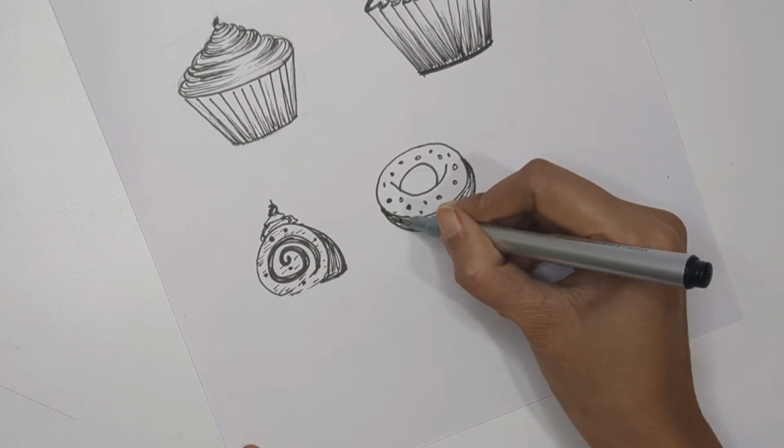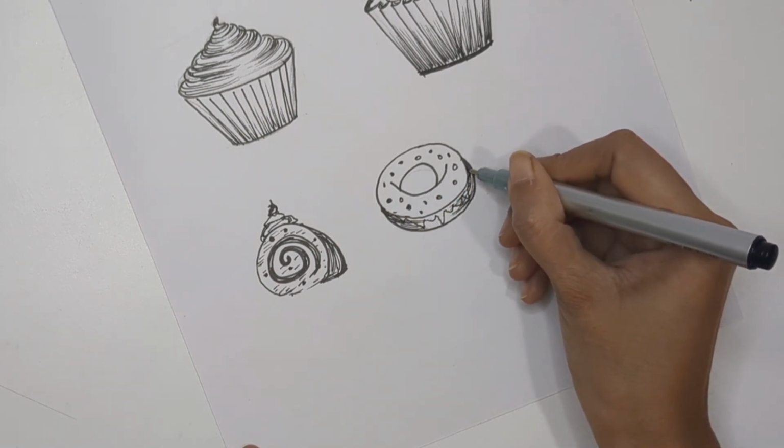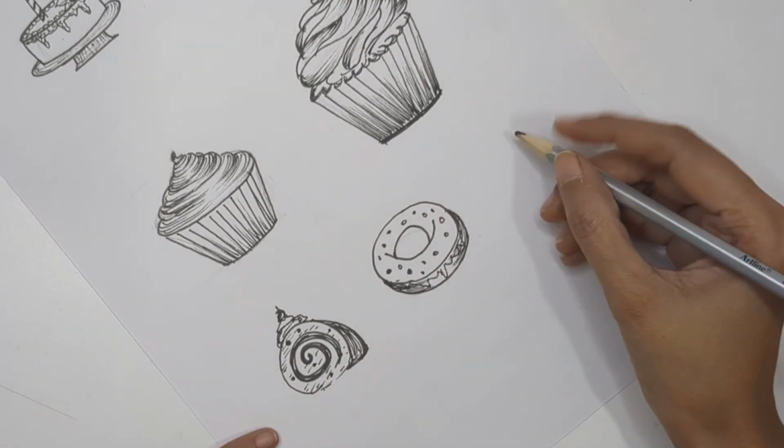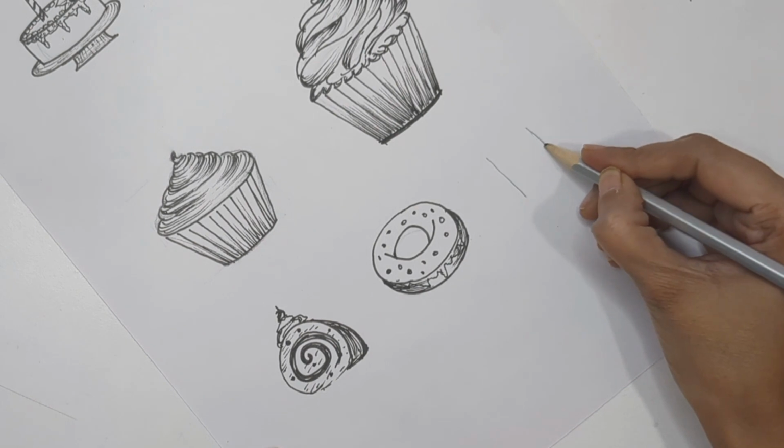You can do some extra shading and detailing. It's totally fine, so I'm not going to show you all these things because it's simple and you have learned everything about it. Now let me create a piece of pastry.